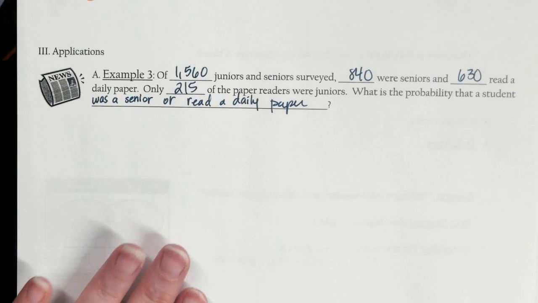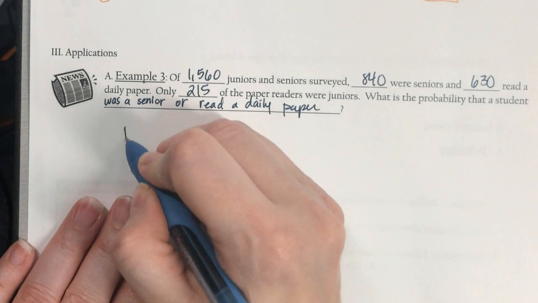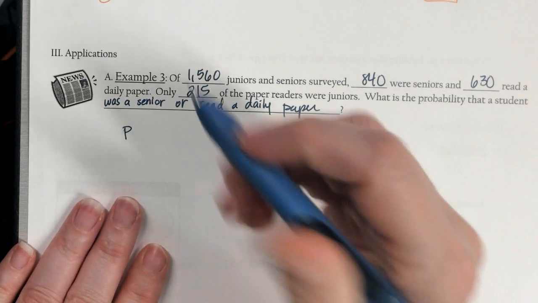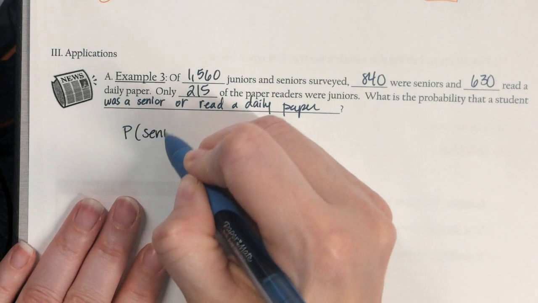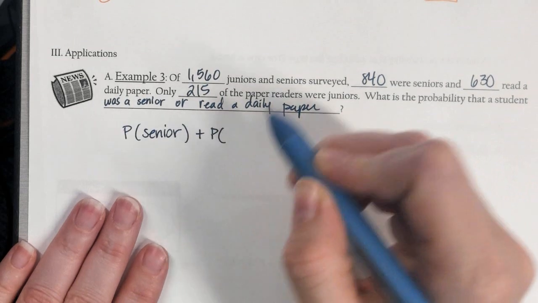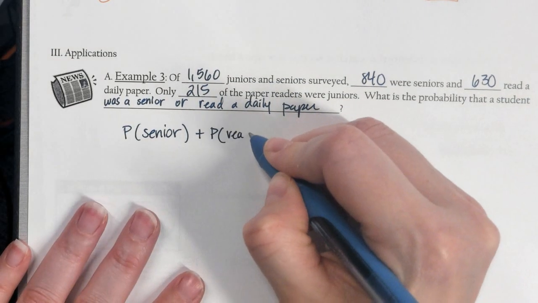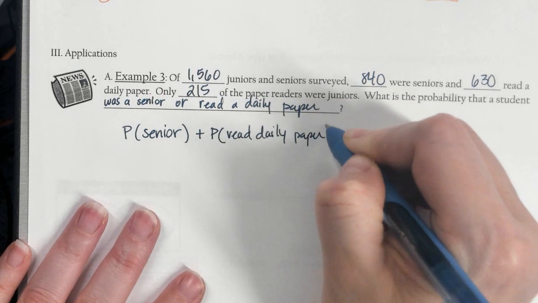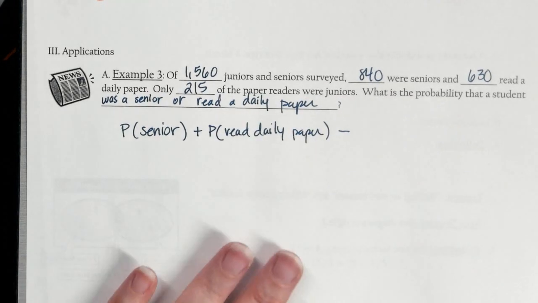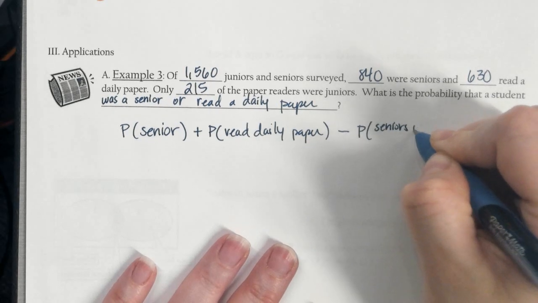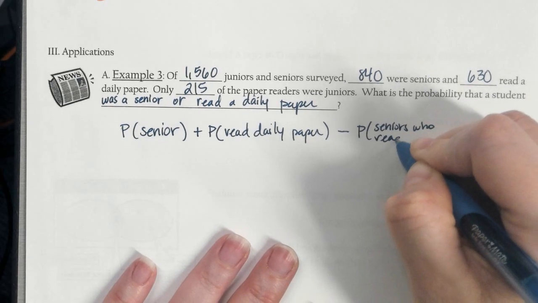Okay, so the first thing we're going to do is set up how we're finding the probabilities. So it's a senior or read a daily paper. So we first find the probability of being a senior. We're going to add that to the probability that they read a daily paper. And we're going to subtract the probability of seniors who read the paper.